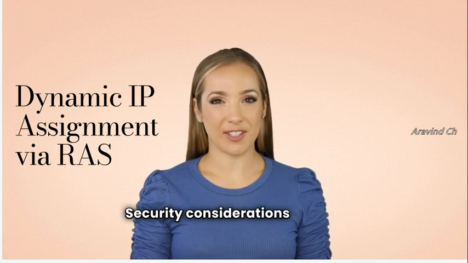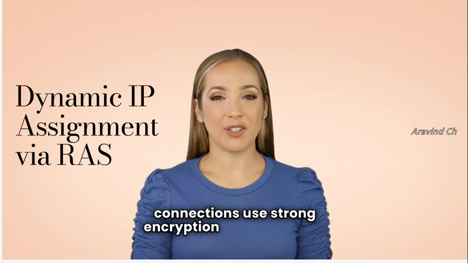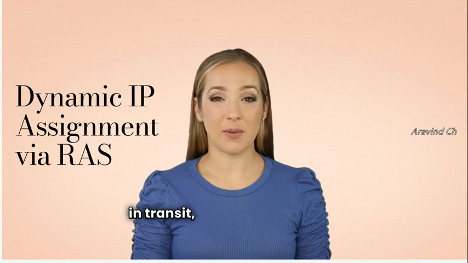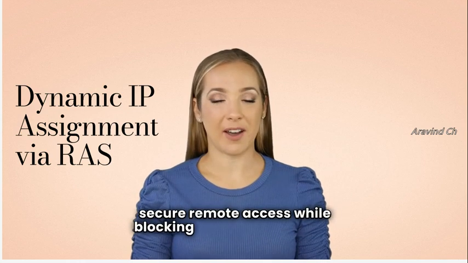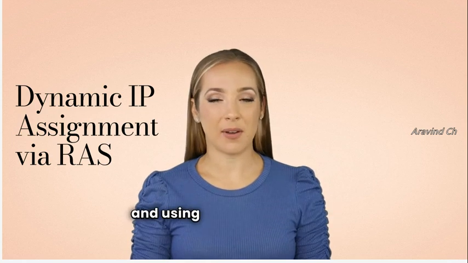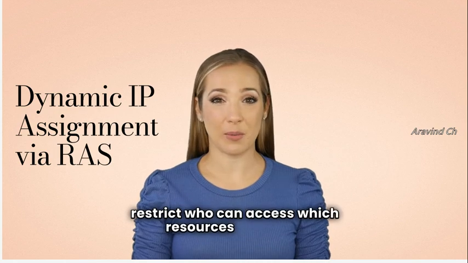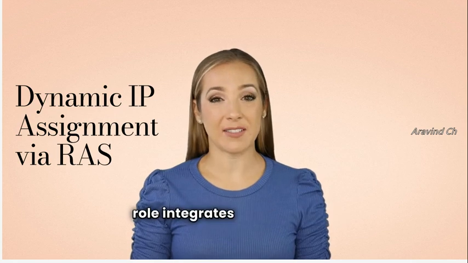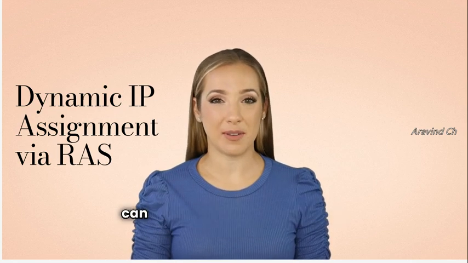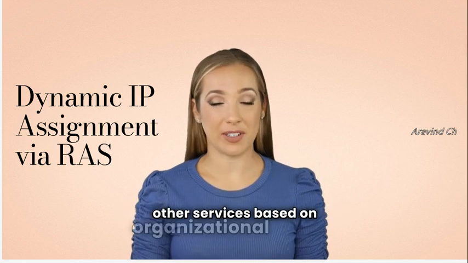Security considerations include ensuring all remote access connections use strong encryption to protect data in transit, properly configuring firewalls to allow secure remote access while blocking unauthorized traffic, and using policies and access controls to restrict who can access which resources remotely. In Windows Server, the remote access role integrates these features, and administrators can configure VPN, DirectAccess, and other services based on organizational needs.